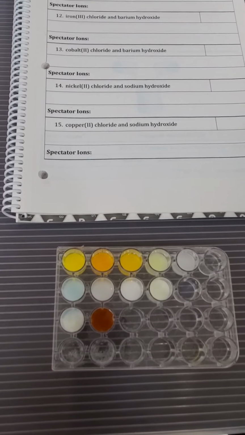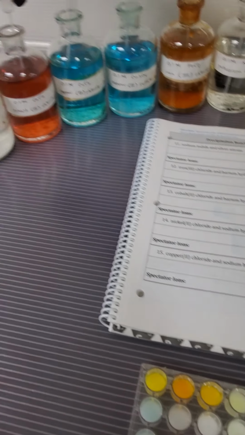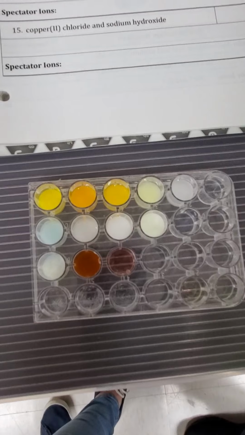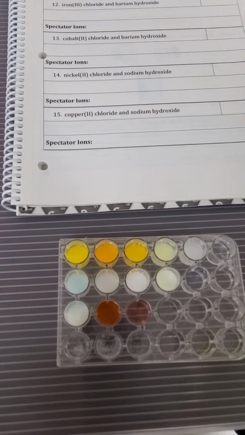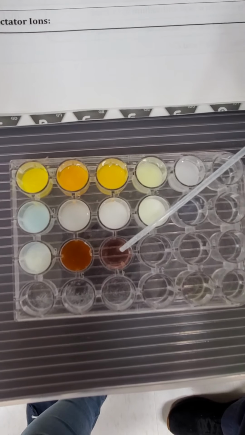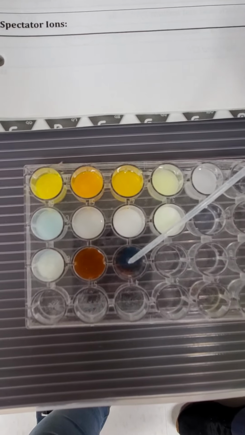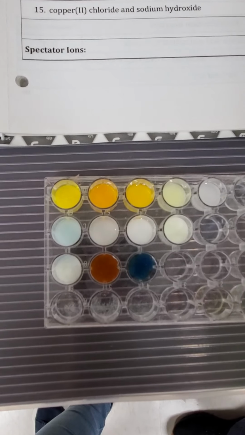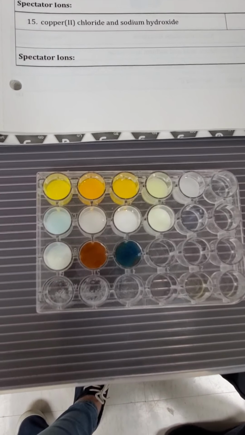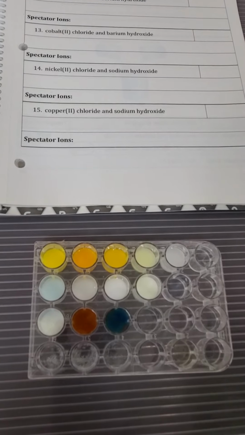And now we have cobalt 2 chloride. And barium hydroxide again. Barium is one of the few hydroxides that's well behaved, and notice when it's not with barium, things tend to happen. Nickel 2 chloride.